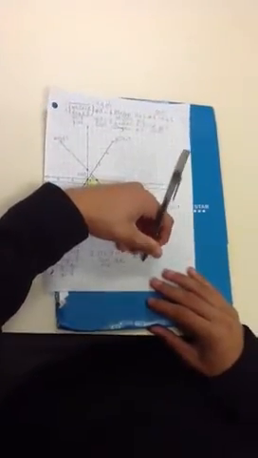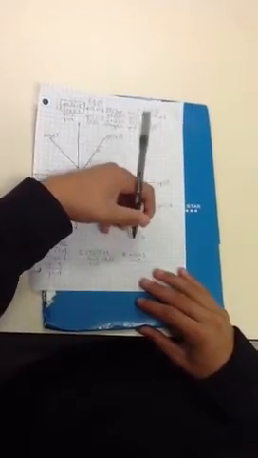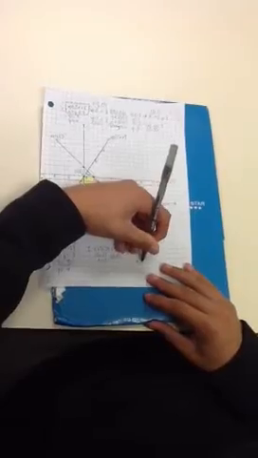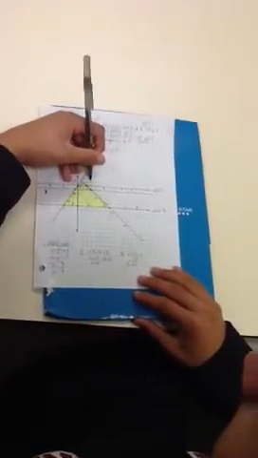So that's the first vertex. Then you do it again. We're going to use this y equals 1 again for x plus y equals 3. x plus 1 is equal to 3, x equals 2. So the vertex is 2, 1, and that is right here.